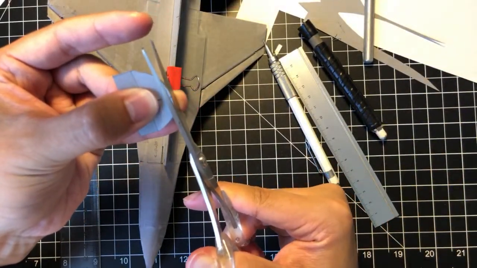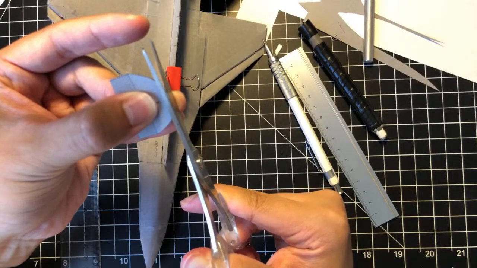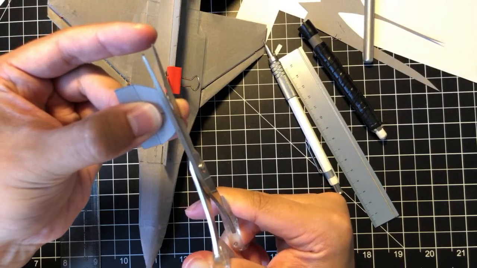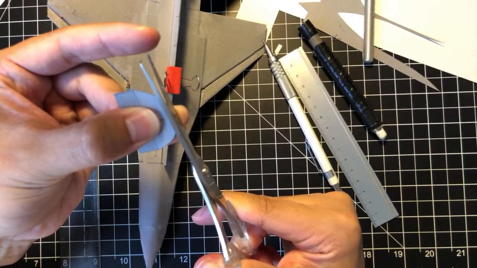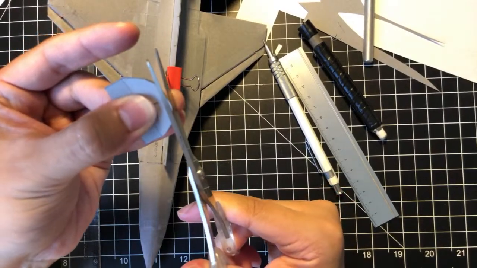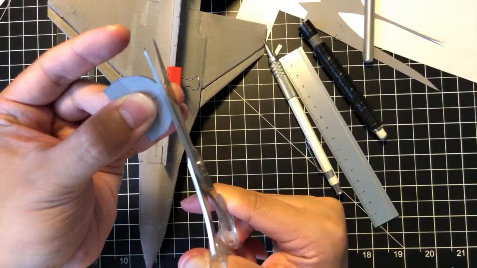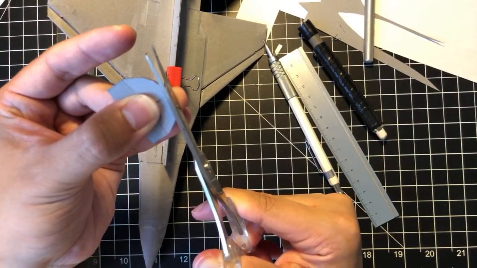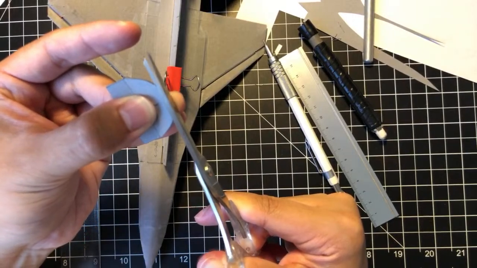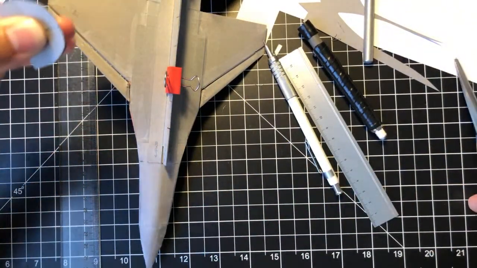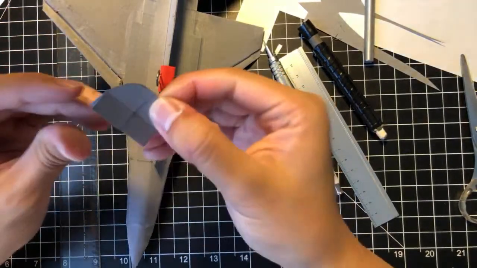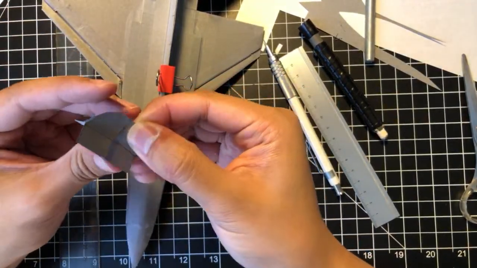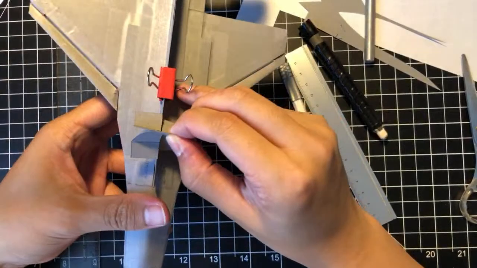Just gonna be a slight cut here. This should make it work a lot better.